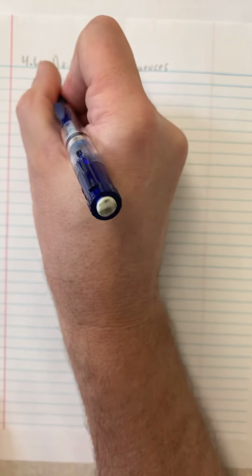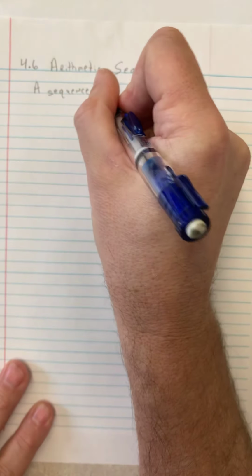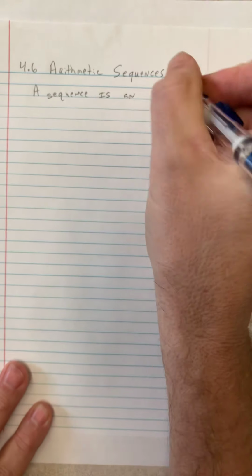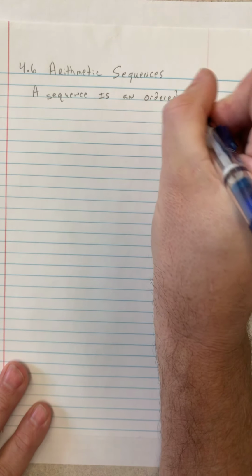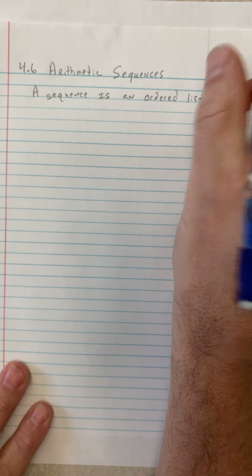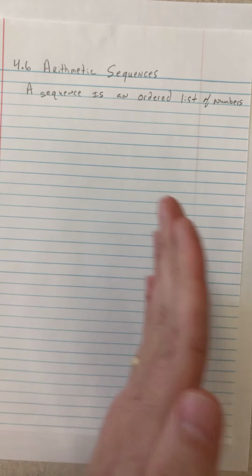Sequence. A sequence is an ordered list of numbers. And that ordered list of numbers could go from greatest to least or least to greatest. The point is they are going to be in order of some sort. They're not going to be random. You may be asked to put them in order, but we need to be in order. They need to be sequenced.